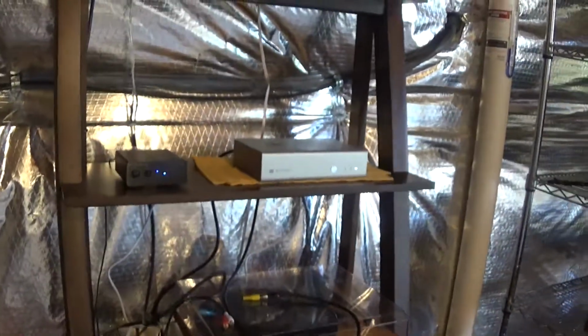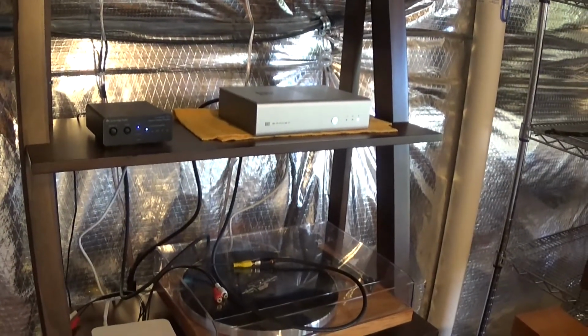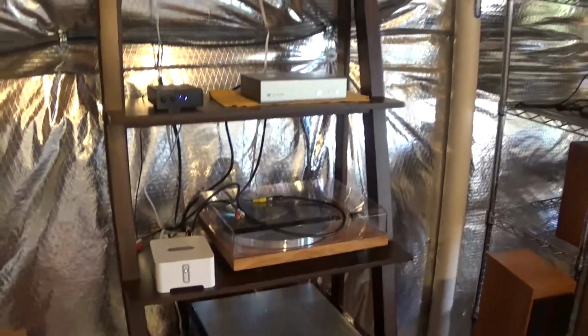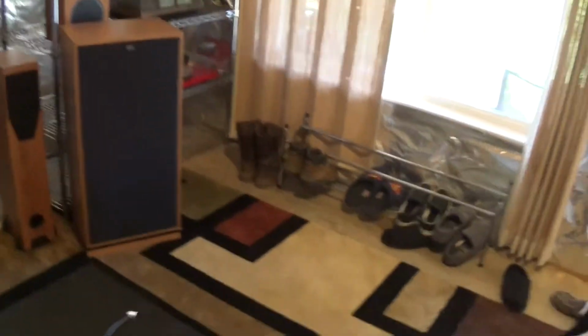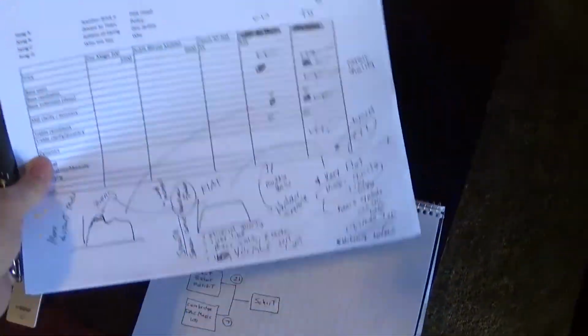Even though I mentioned the prices of these DACs initially, it is irrelevant to me. I want the best DAC, and that's why I'm doing the blind test. And I have some scribbled notes and some conclusions.